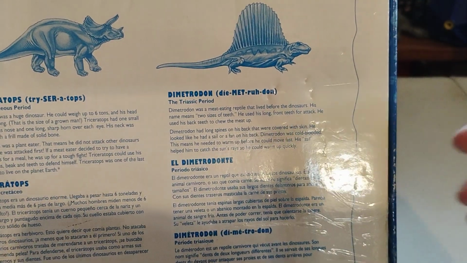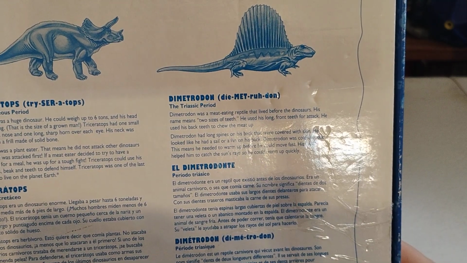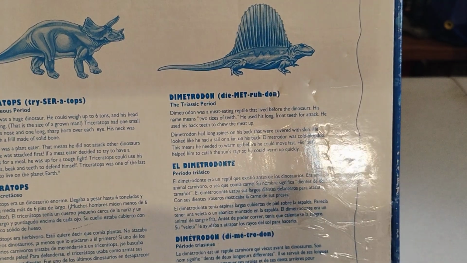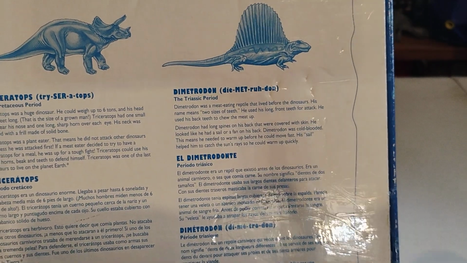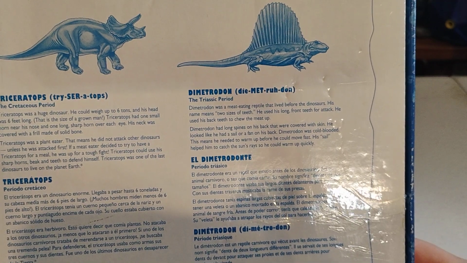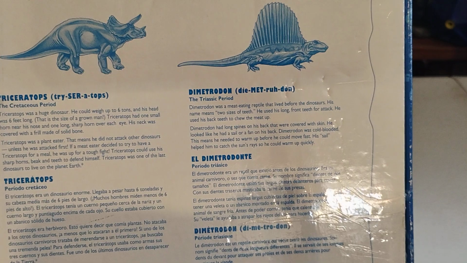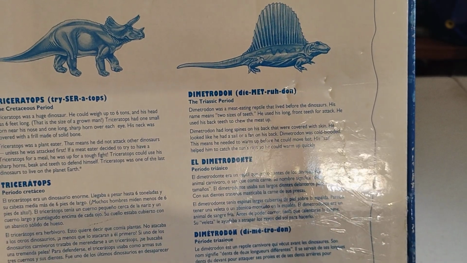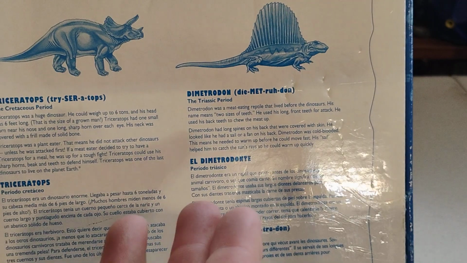The sail on this fan thing that I'm talking about. Dimetrodon was cold-blooded. Well, that's because most lizards are cold-blooded. Yeah. This means he needed to warm up before he could move fast. His sail helped him to catch the sun's rays so he could warm up quickly. That's a theory. They've never proven that theory. They keep saying that, but there's no proof to that.